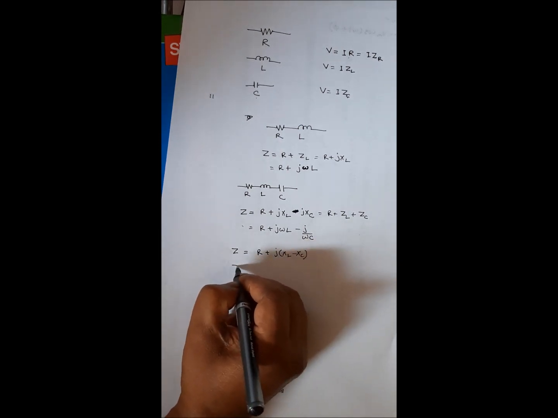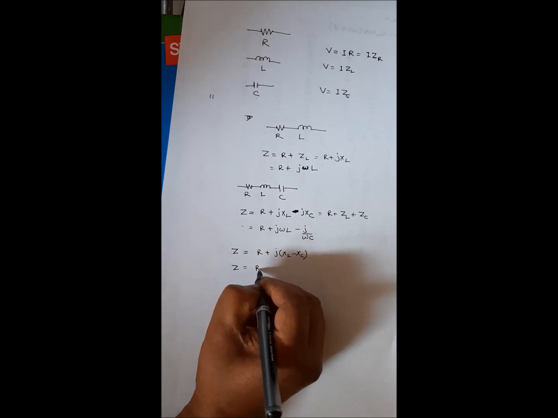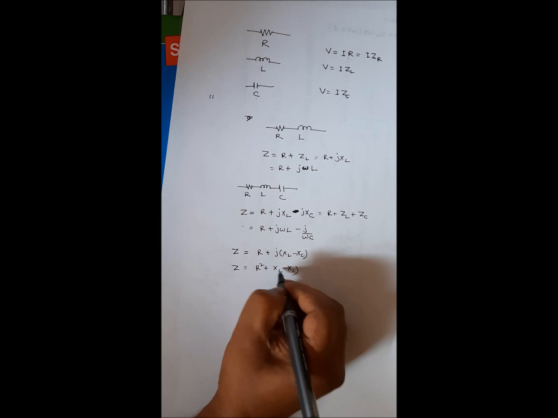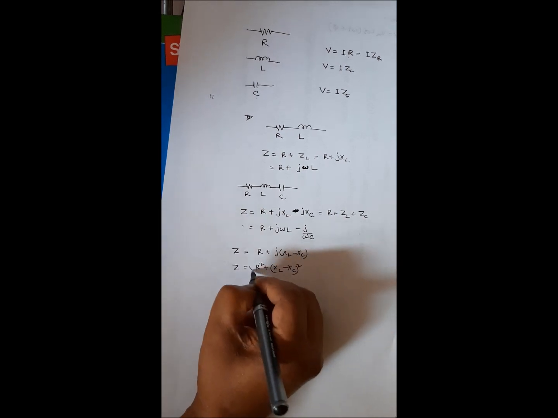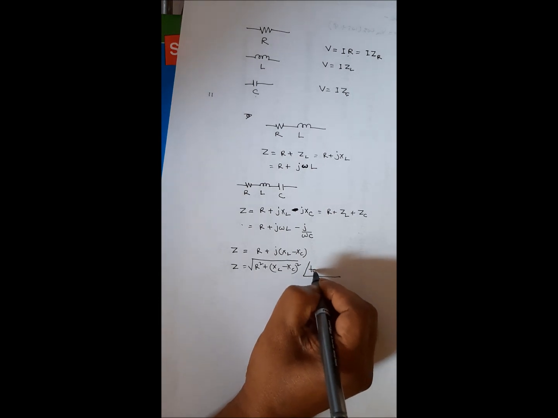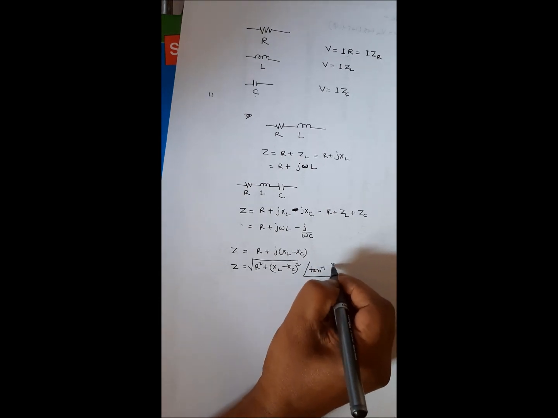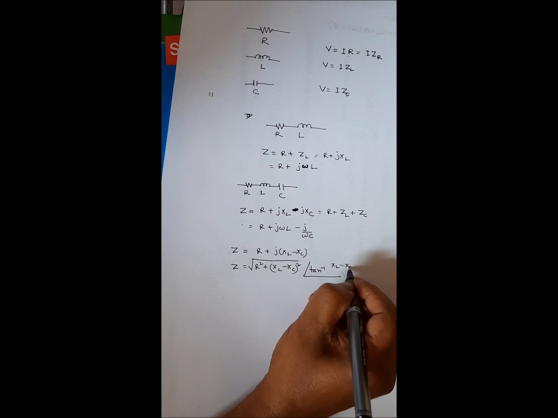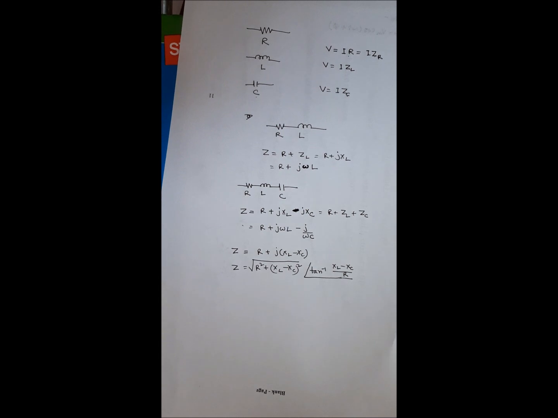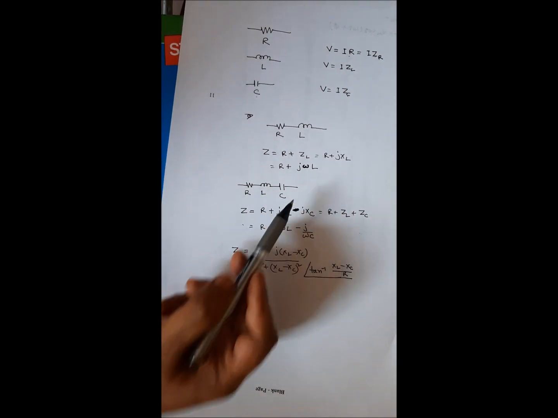Then in polar form it will be Z equal to the square root of R squared plus XL minus XC squared, and the angle will be tan inverse of XL minus XC over R. So this is how we can find the total impedance of an RLC circuit.